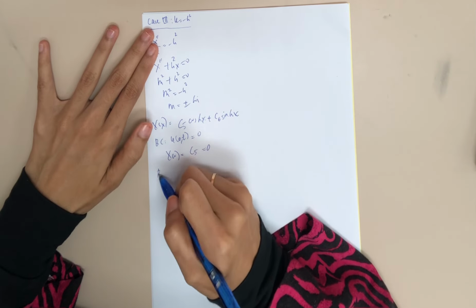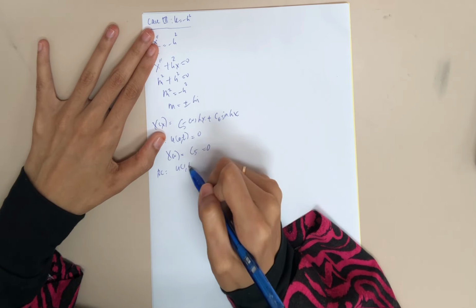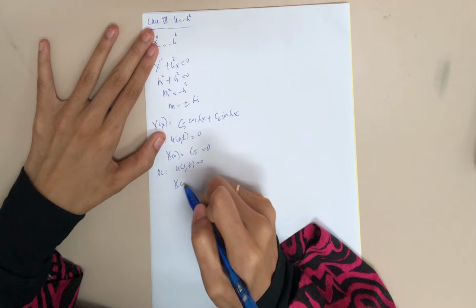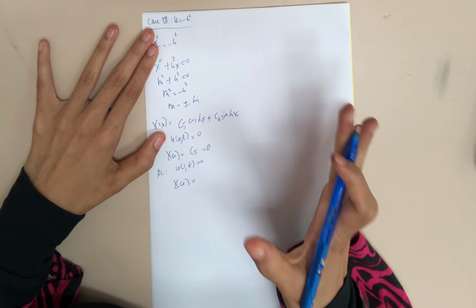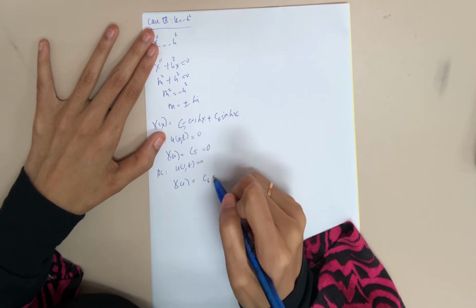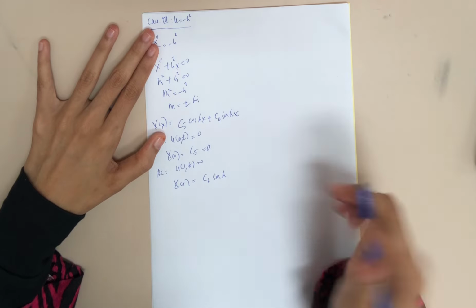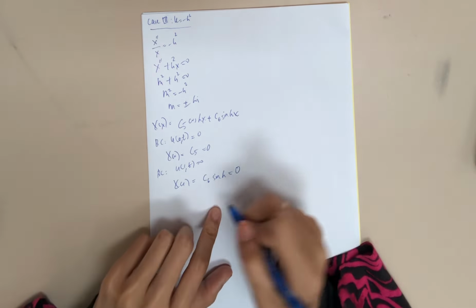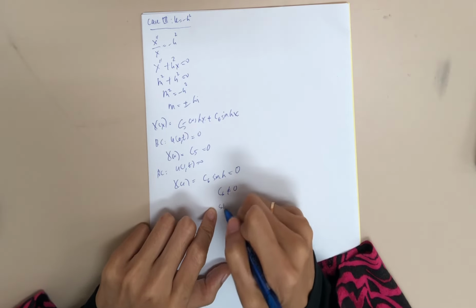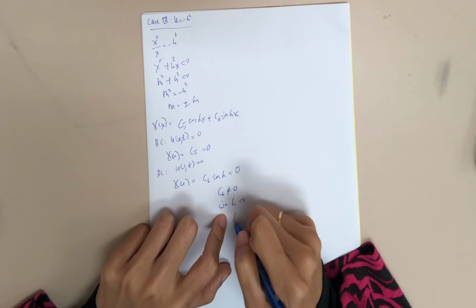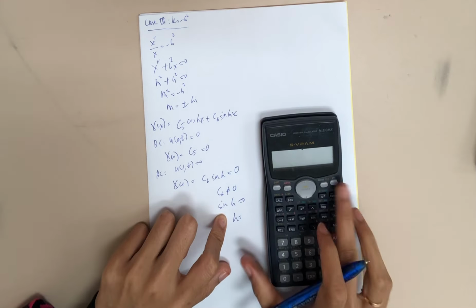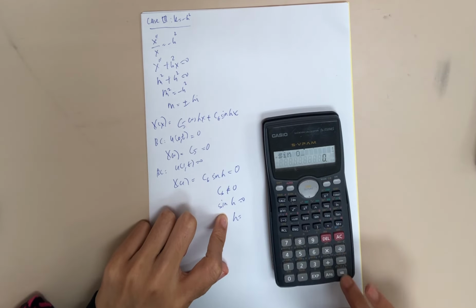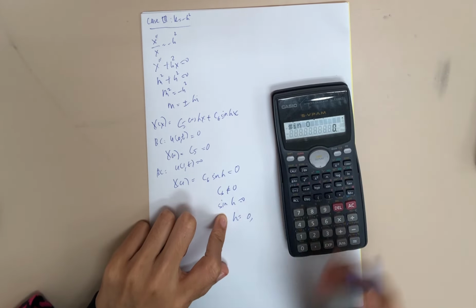Okay, then the second BC, U1t equal to 0, and therefore your x1 is equal to, C5 is already 0, so C6 sin lambda, because your x is equal to 1, right? So equal to 0. C6 cannot be equal to 0, therefore sin lambda equal to 0. So what is your lambda here? So you need to try and error. Sin 0, what do we have? 0. So therefore the first number is 0.